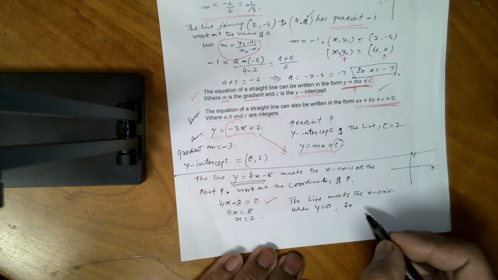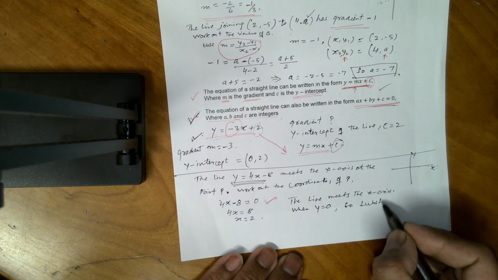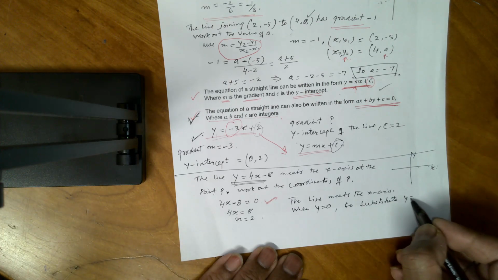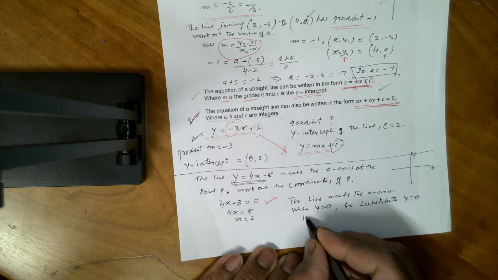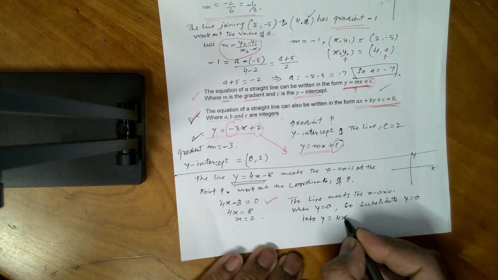So you must write down this: substitute y equal to 0 into y equal to 4x minus 8.